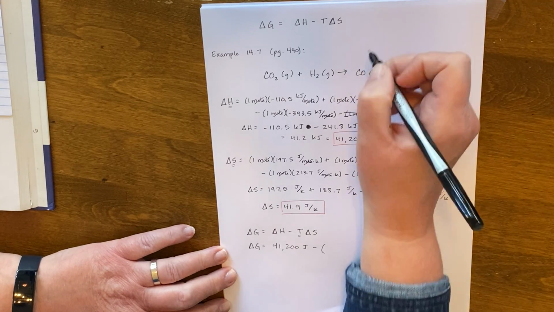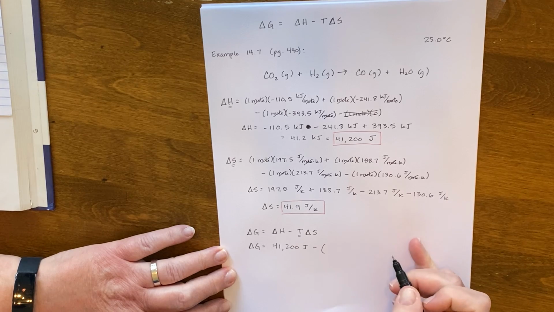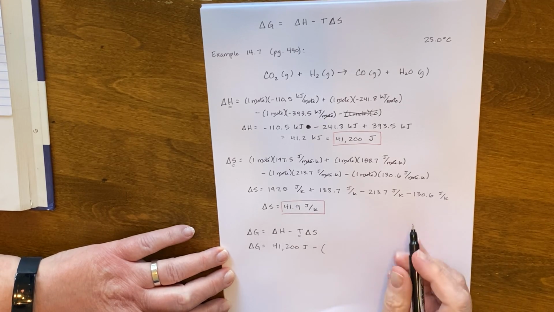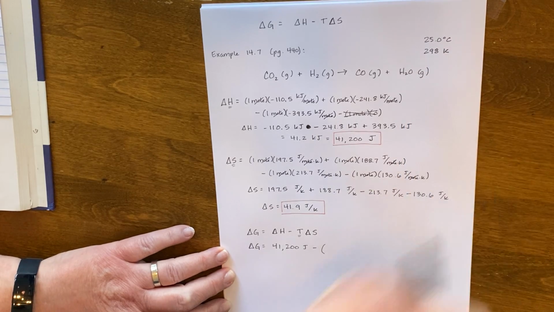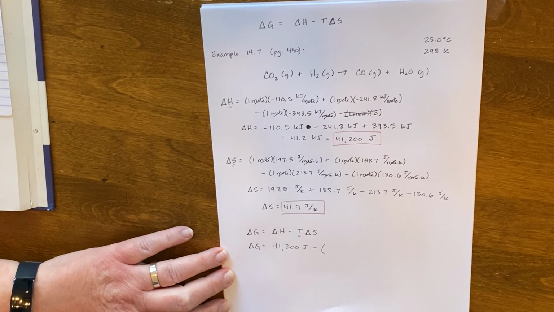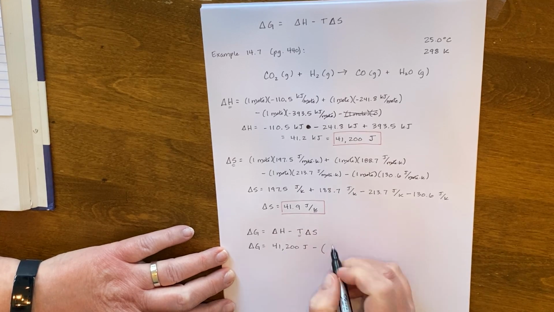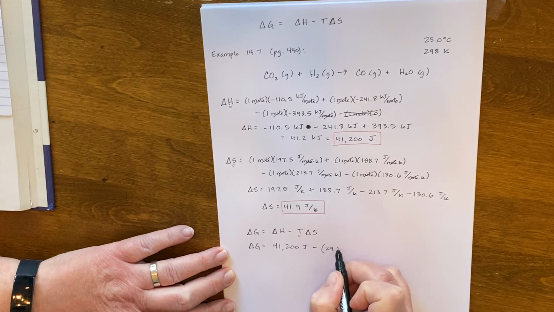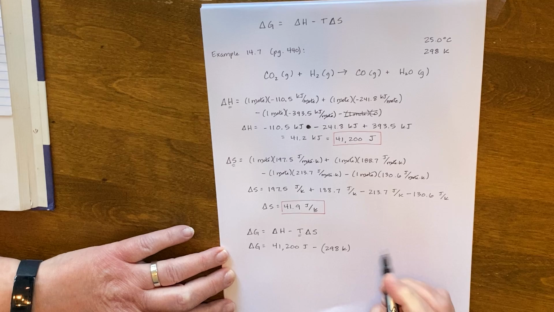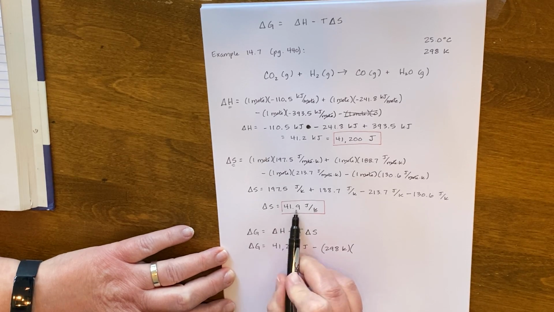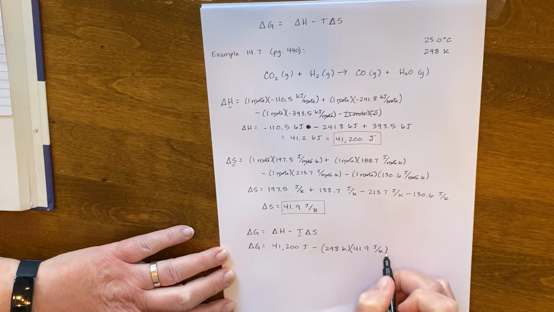Our problem told us that this happened at 25.0 degrees Celsius. If you convert that to Kelvin, it is 298 Kelvin. So we're going to use Kelvin so that our Kelvins end up canceling out. So 298 Kelvin is my temperature, times my delta S, which we found was 41.9 joules over Kelvin.